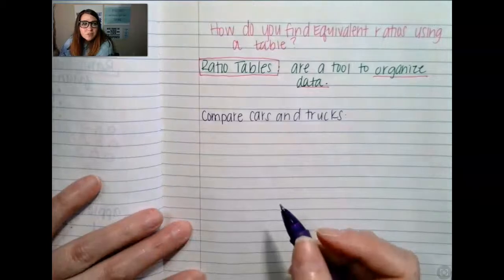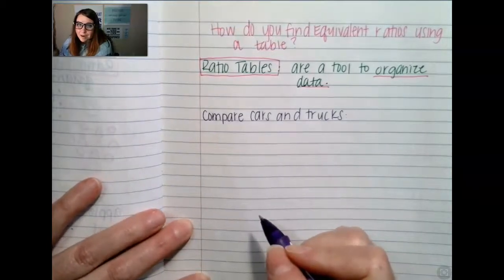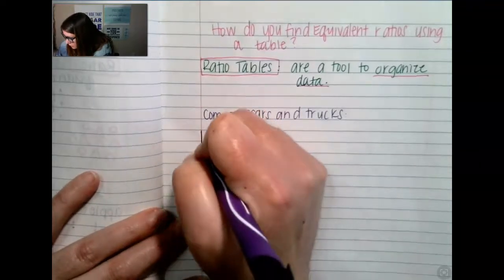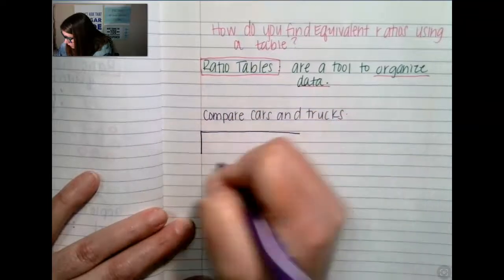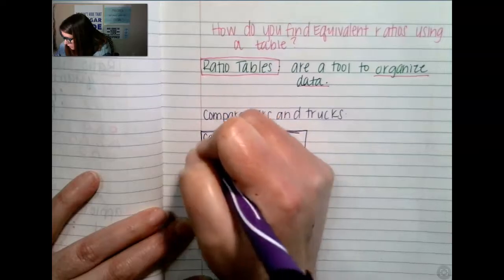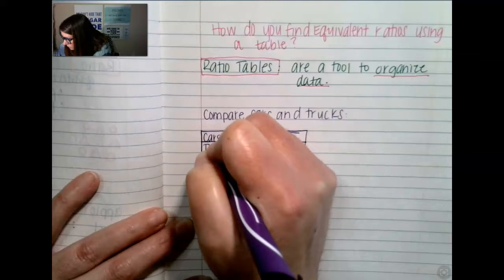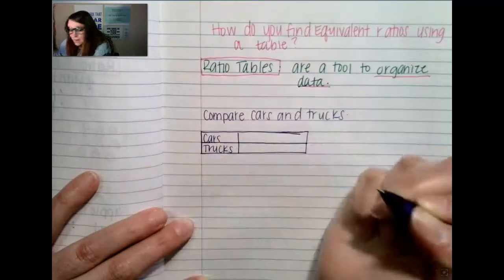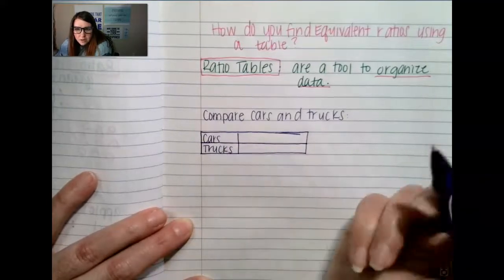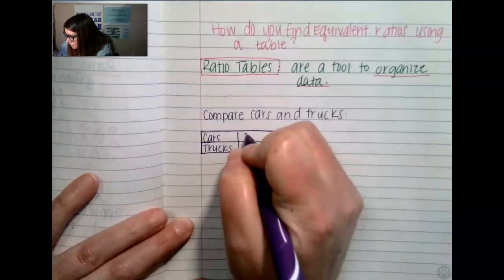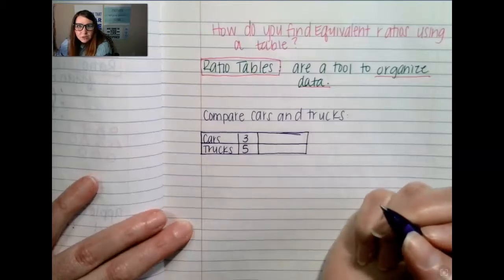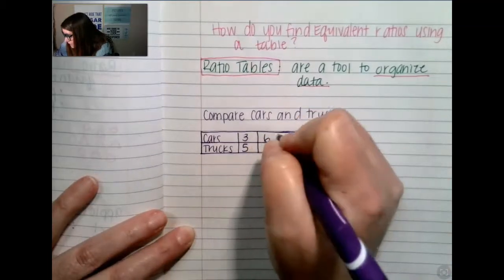Okay, so the way that I'm going to do this is I am going to make a ratio table to see what equivalent ratios are. So I can start out by first creating a table. The table can look like this. On the top we would have cars. On the bottom we would have trucks. Let's say that my first ratio is 3 cars for every 5 trucks. And I want to know, how many trucks do I have when I have 6 cars?